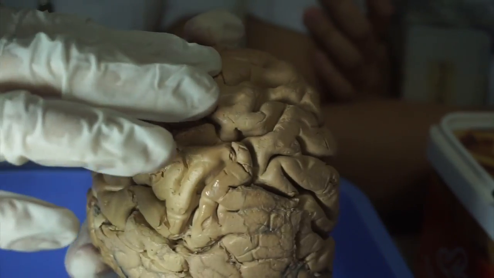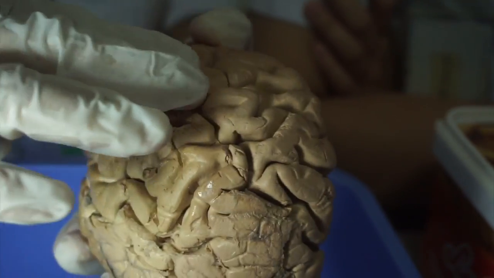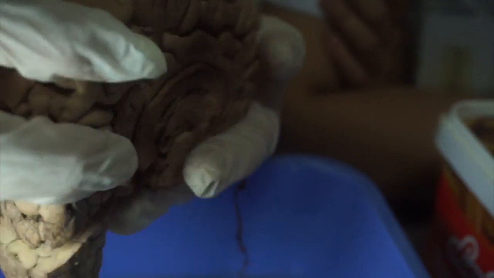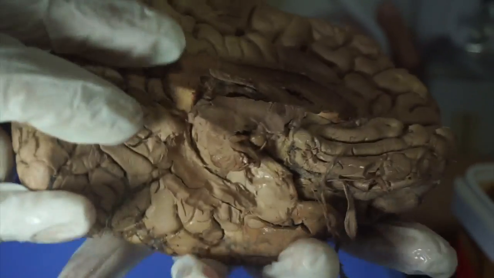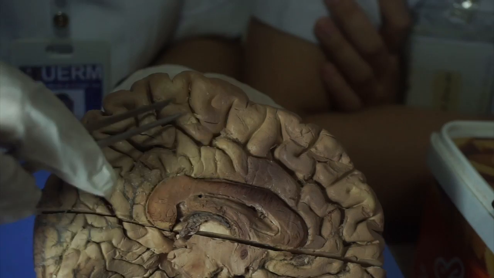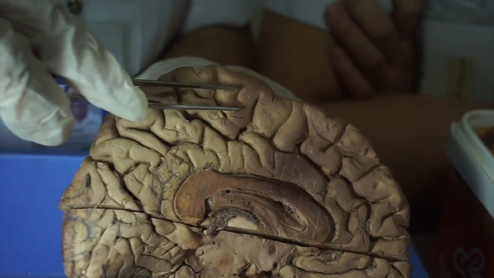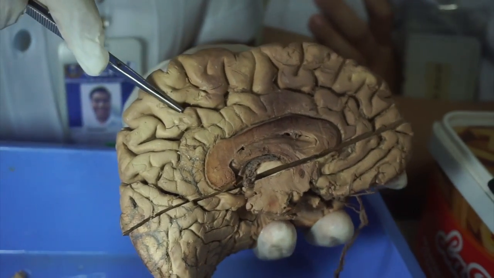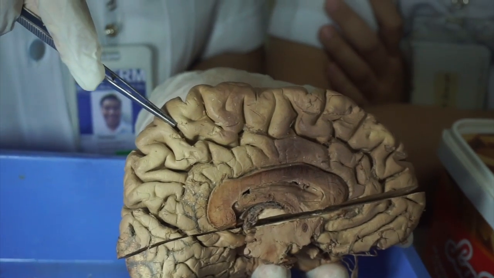You follow the path of these gyri, leading you to this area. This area again is the paracentral lobule, anterior to the marginal sulcus.